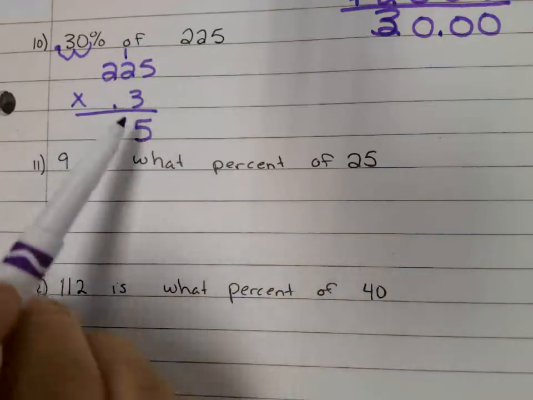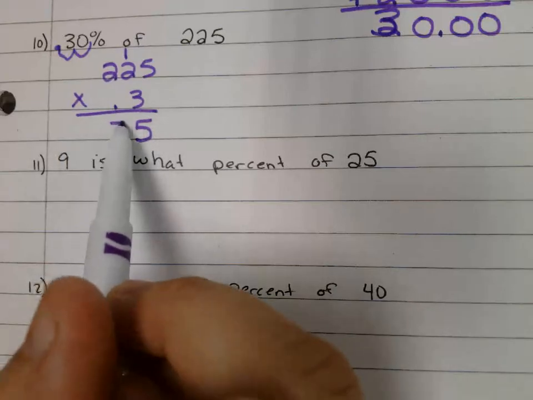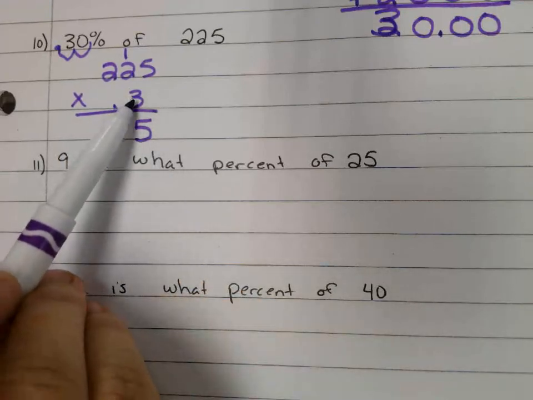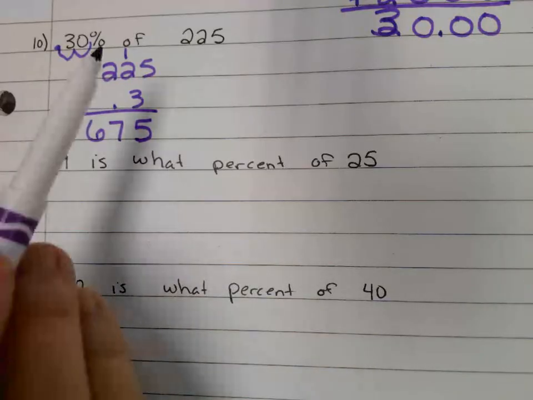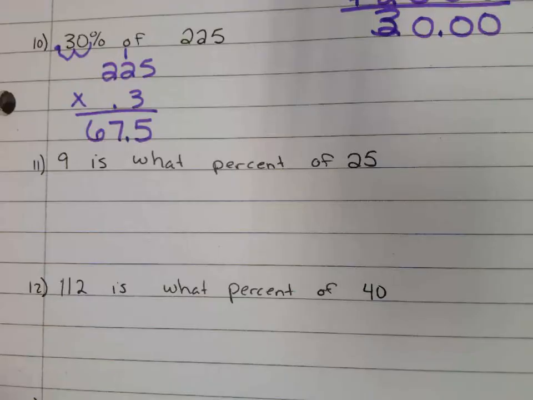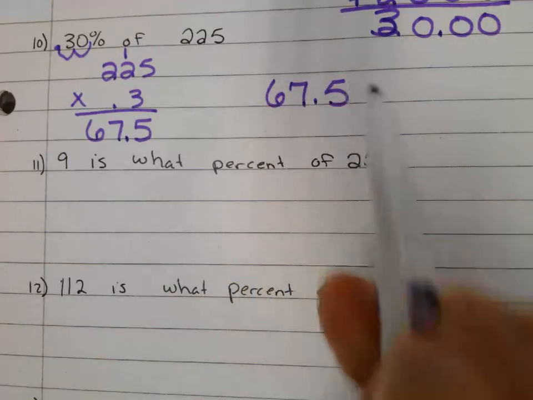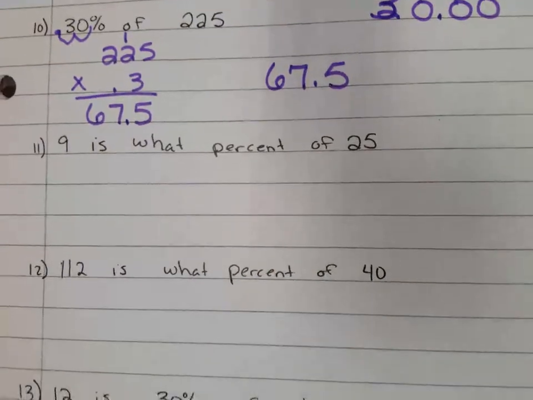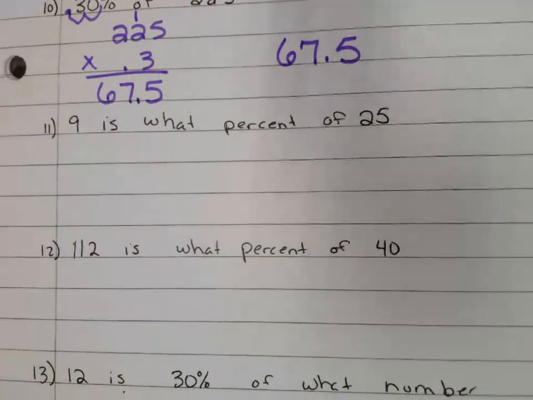Carry my 1. 3 times 2 is 6, plus 1 more is 7. 3 times 2 is 6. And then I have 1 decimal place, so I put that right there. So I get 67.5. Okay, so these are the ones that you're going to multiply to solve.